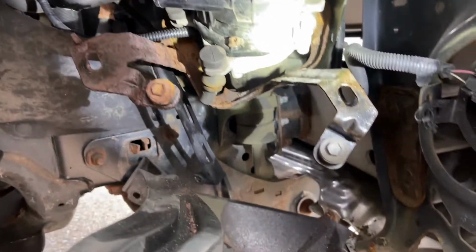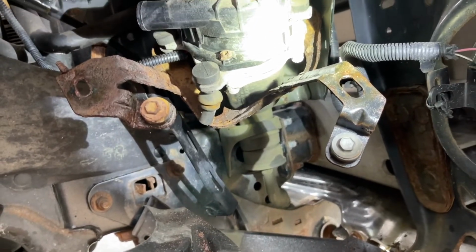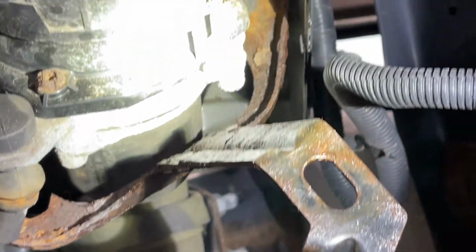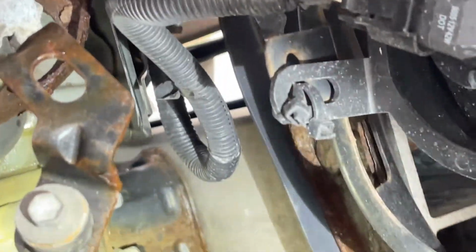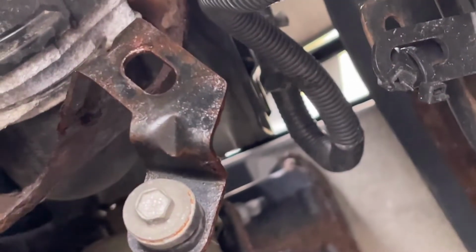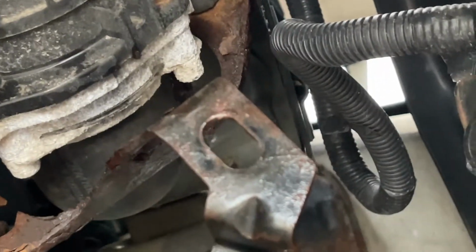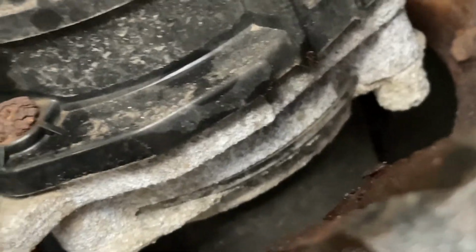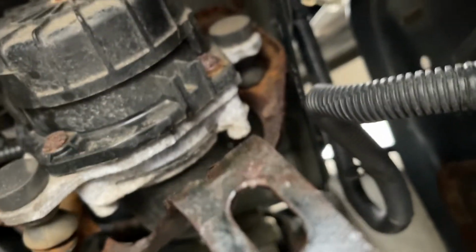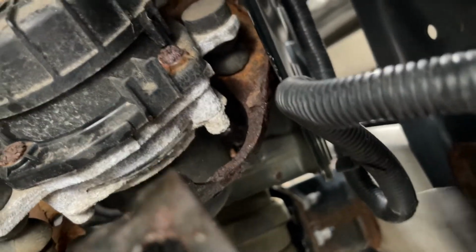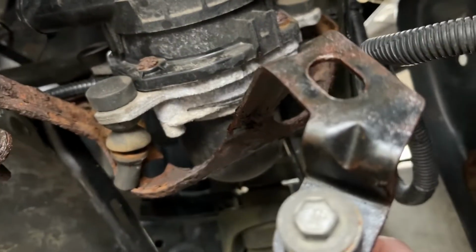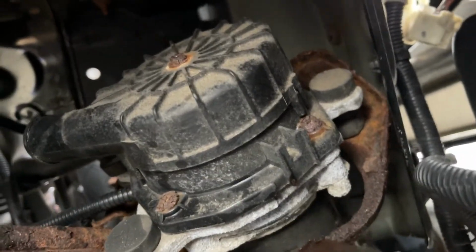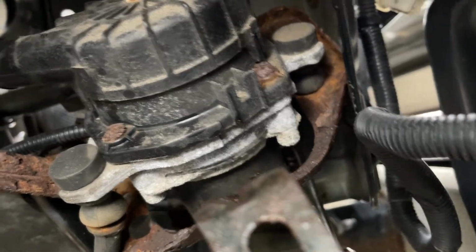Okay, pro tip number 3. I couldn't get that bolt out. You can see right there, right back there. Get this bolt out. This one here, basically the one in the back. Couldn't get that out, so I just left it there.